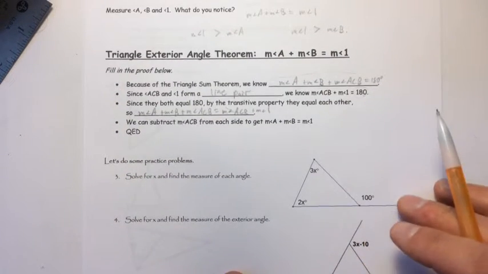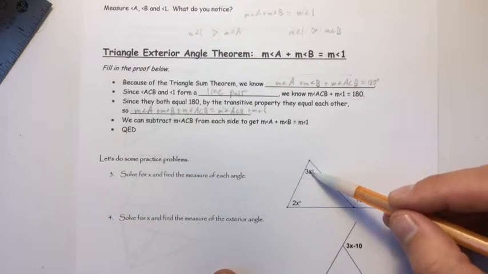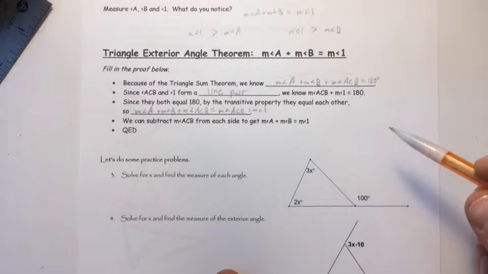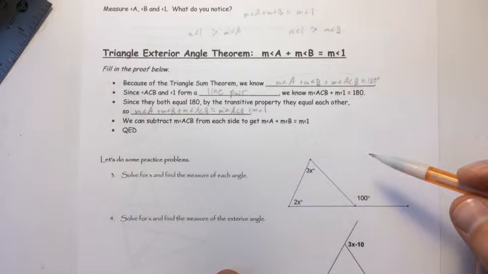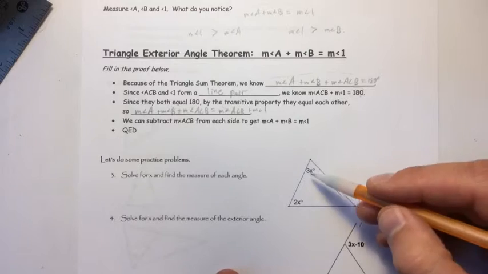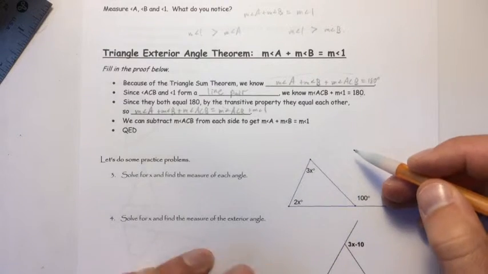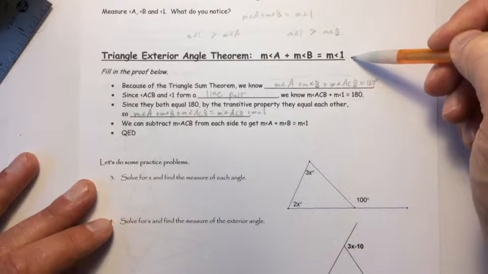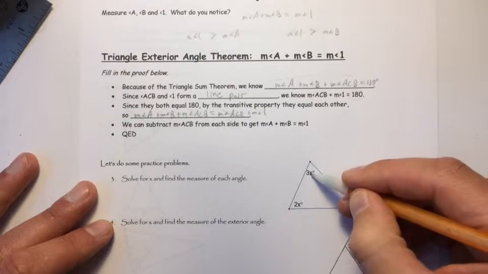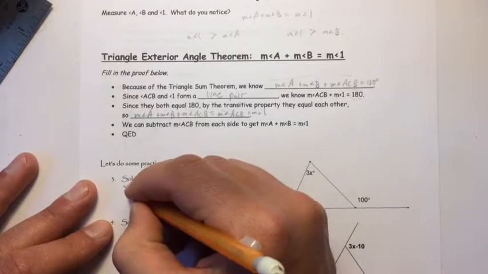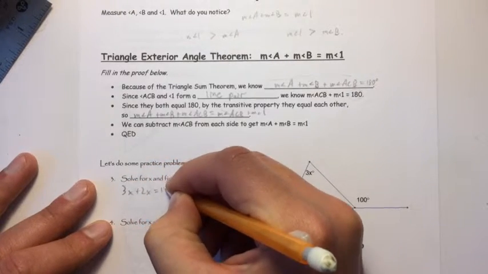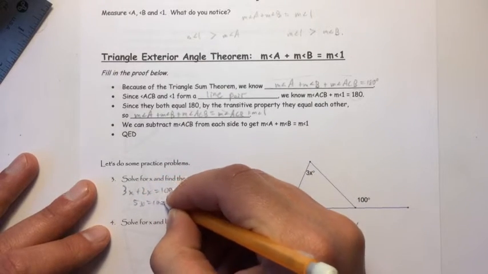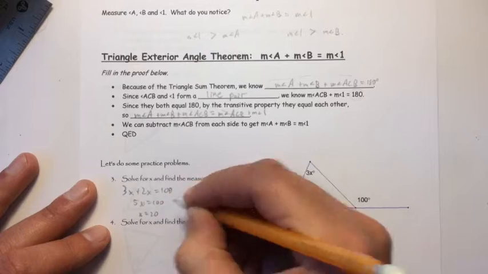Alright, solve for x here. Let's do a couple practice problems. Try these on your own first, pause the video, and then when you're done, I can show you what I got. Alright, there's a couple different ways to do this problem. I can use the exterior angle theorem and say this angle plus this angle is equal to 100. And that's going to give me 5x equal to 100, so x is equal to 20.